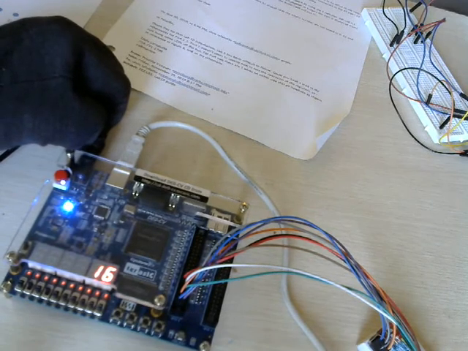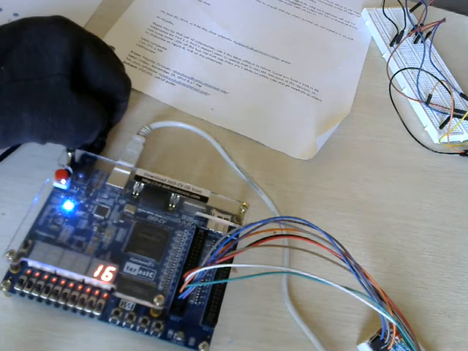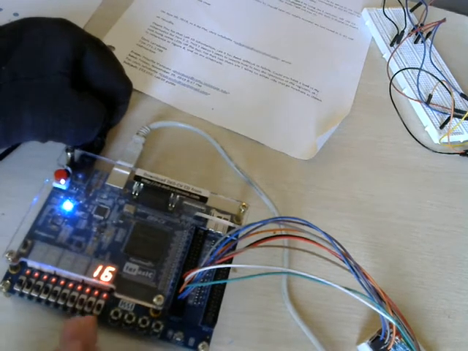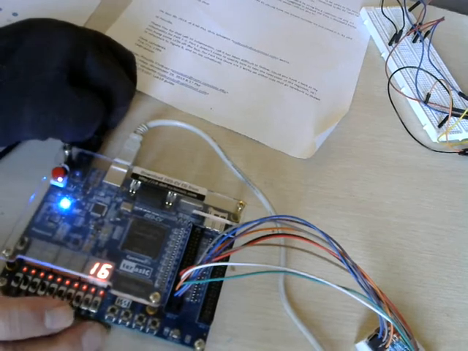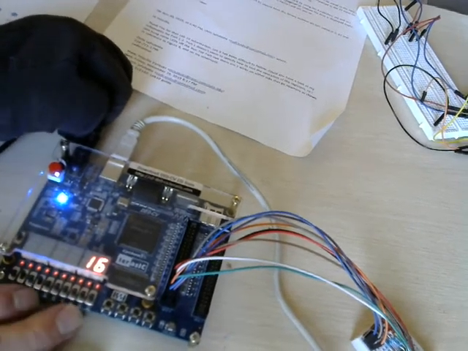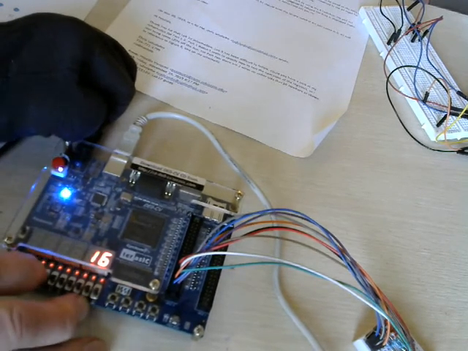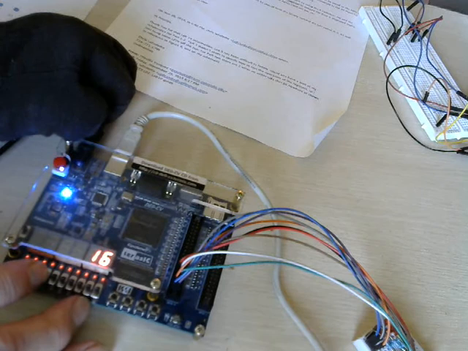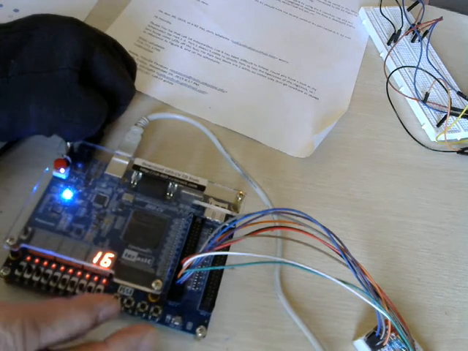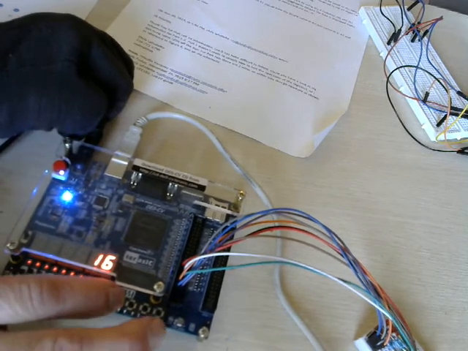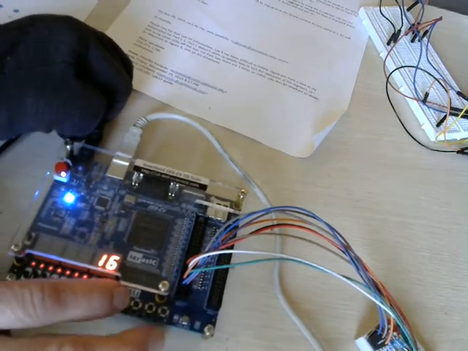Now, we want to get that 16 over to register 2. So we're going to need to enter a 1 and a 0 to accomplish that, a 1 and a 0 and an enable. We'll hit that enable just a couple of times to make sure it's in there.